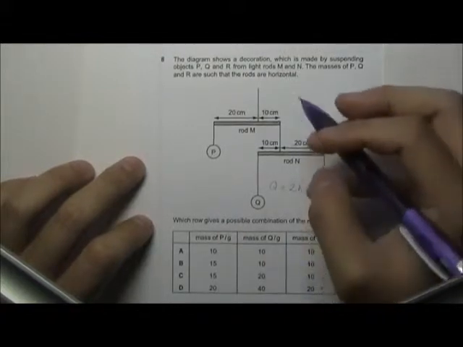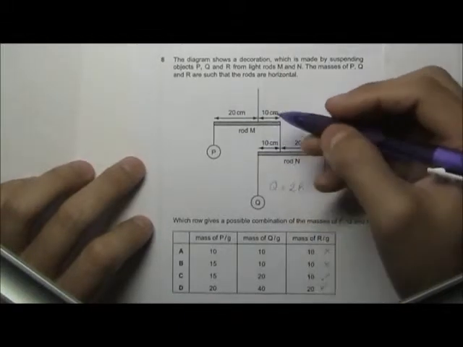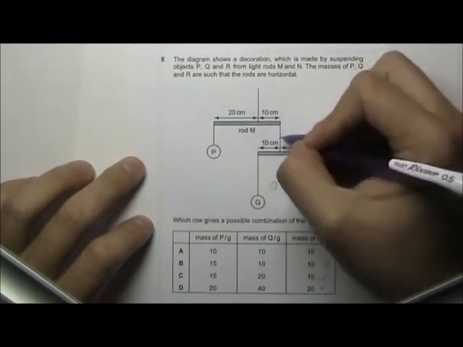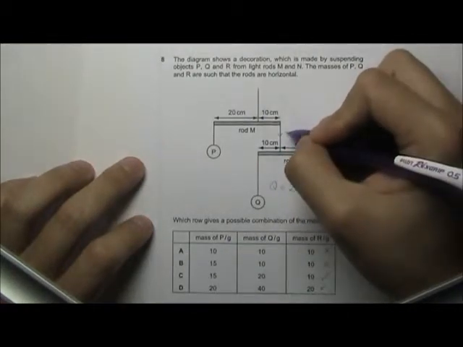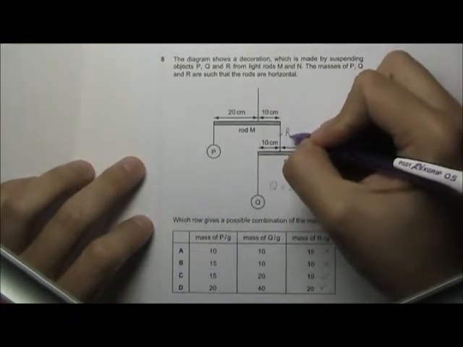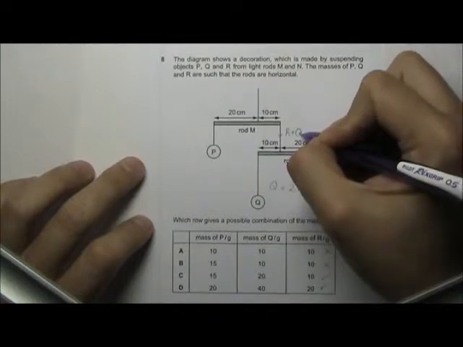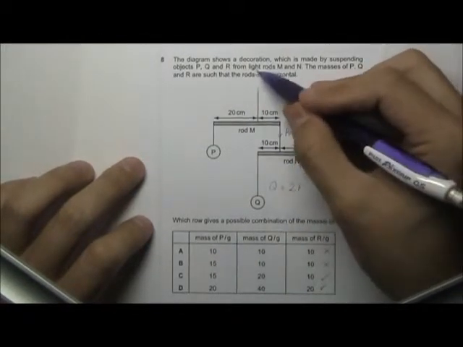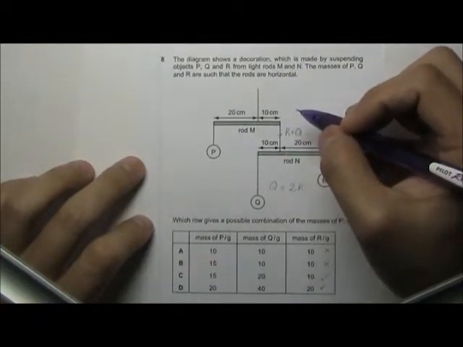Okay, now we look at rod M. In rod M, one end is pushed down by the mass of P, the other end is pushed down by the combined mass of R and Q. And this is because the rod is a light rod, so we treat it as negligible mass.